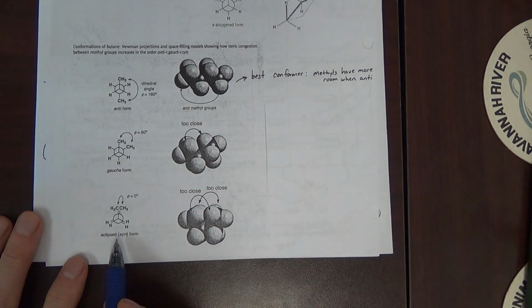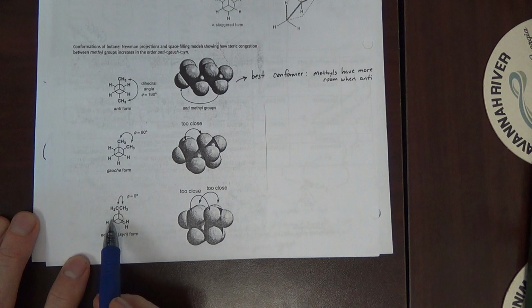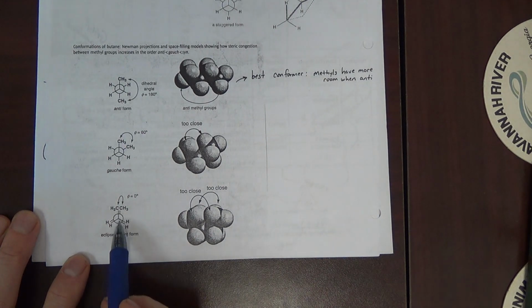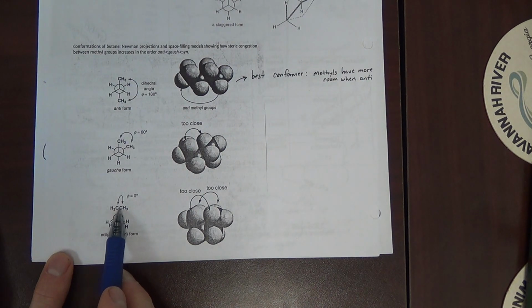Now when we draw the Newman, we don't actually draw them right behind each other, or you would just not draw anything in the back. And if you didn't draw anything in the back, it would be very vague of what was back there. So we usually draw it to the side a little bit, but we sort of imply that the dihedral angle is 0 degrees.